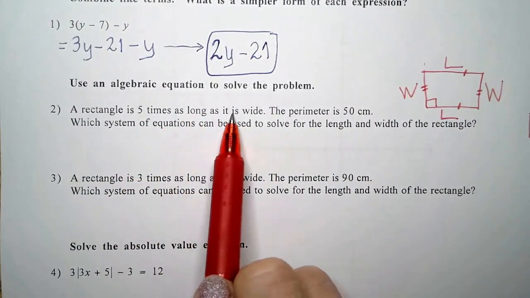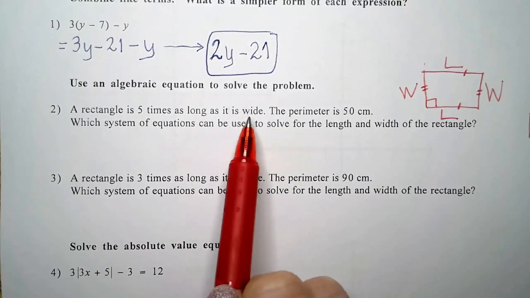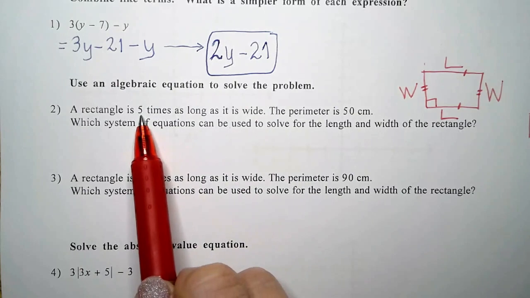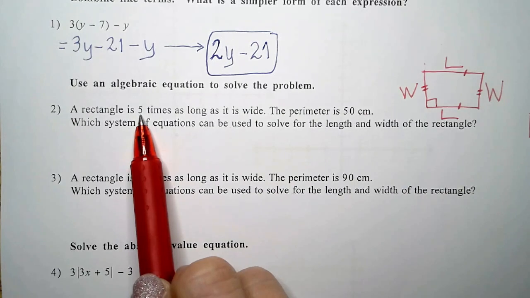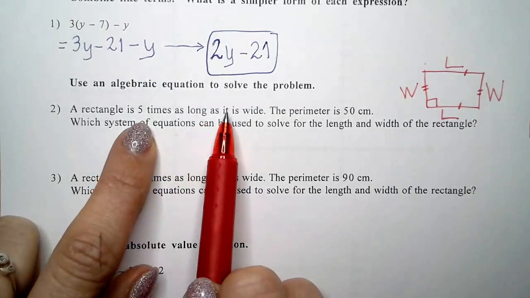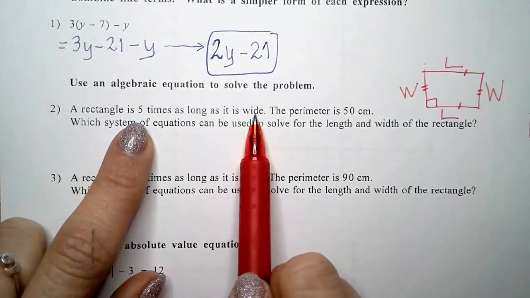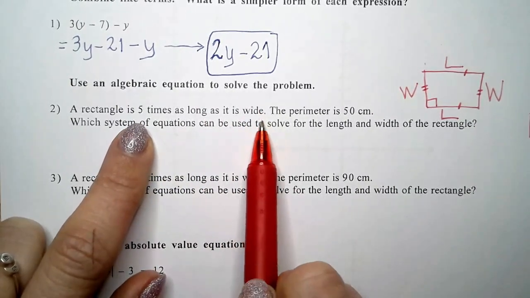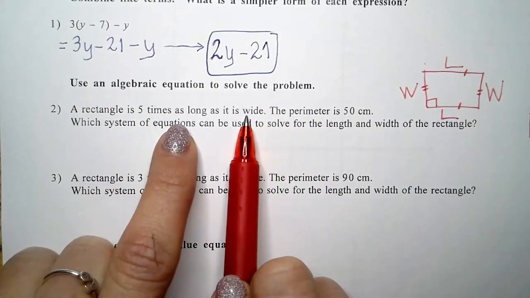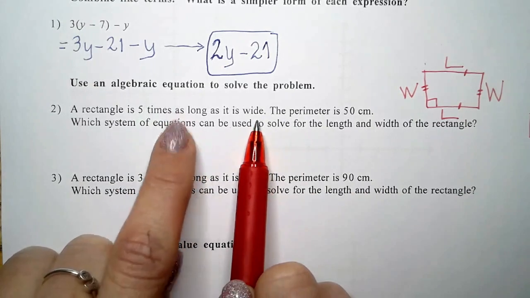5 times as long as it is wide. Is the length bigger or is the width bigger? Which one? I heard it? Someone said it. I can't hear though. Which one's longer, length or width in this case? So it's 5 times as long as it is wide. So let's say the width is 2. If the width is 2, it's 5 times as long as it is wide. Then how long is it?